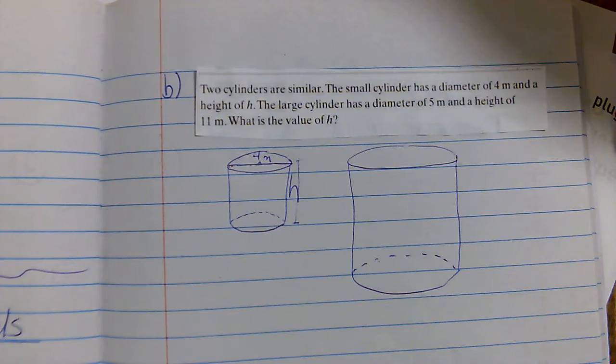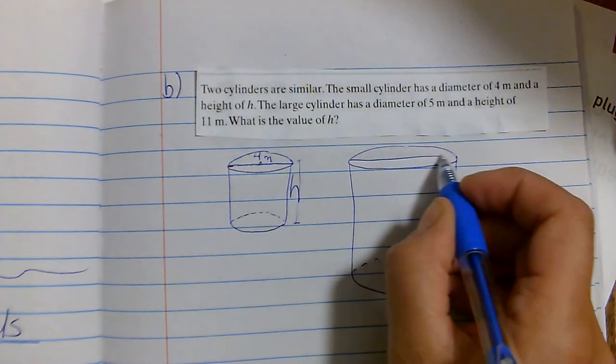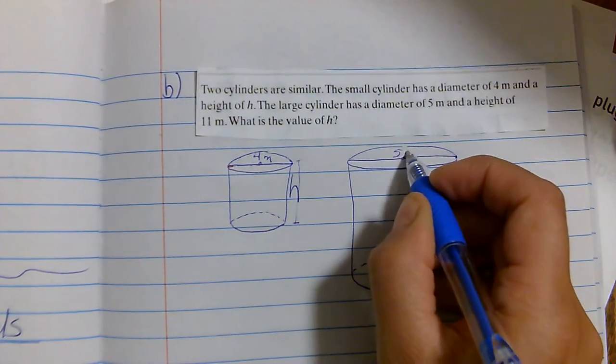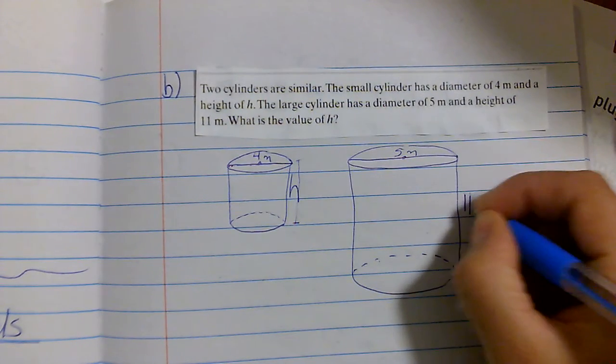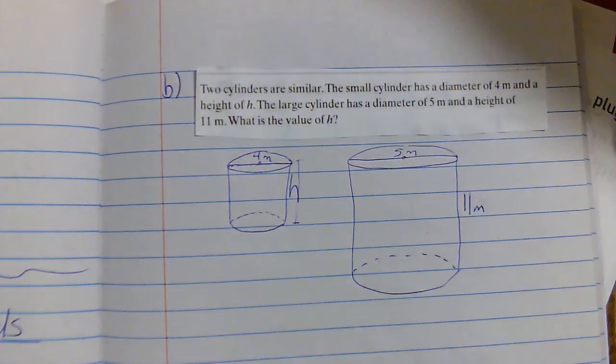And a height of h, so going from the bottom of the cylinder to the top. The large one has a diameter of 5. This is 5 meters. And a height of 11. Alright, now we're trying to find the value of h. So we're going to go ahead and set this up.